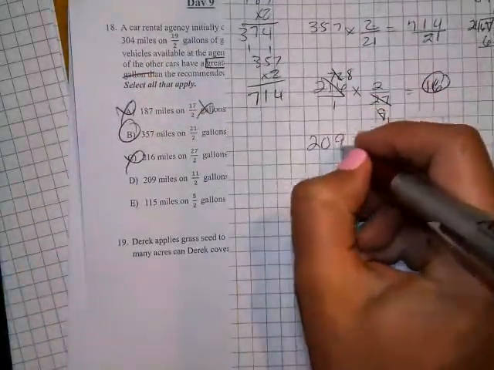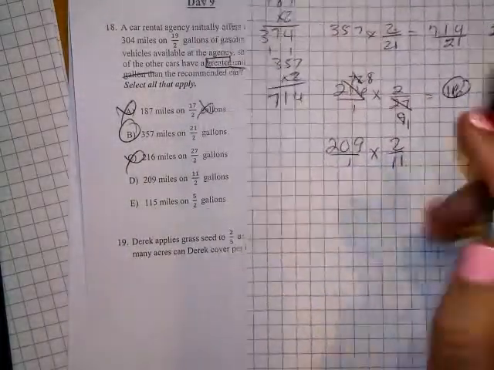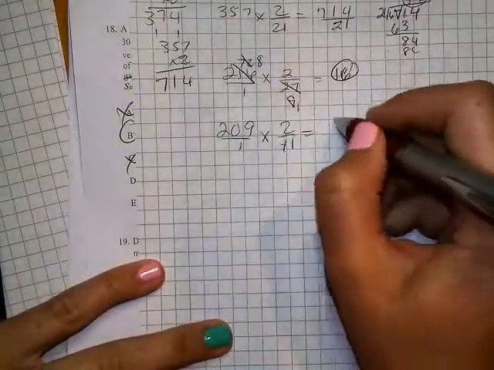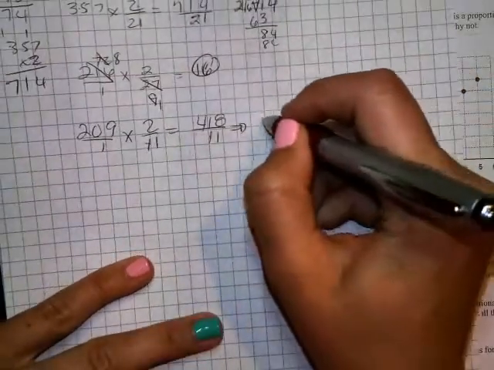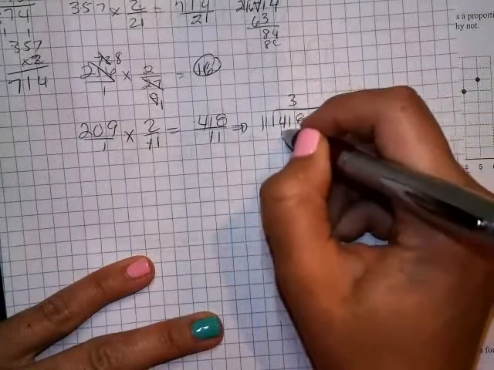All right, 209 times 2 over 11. I don't think that these two can cross simplify, so I'm just going to go straight across. Make this 418 divided by 11. 11 goes into 418 3 times.